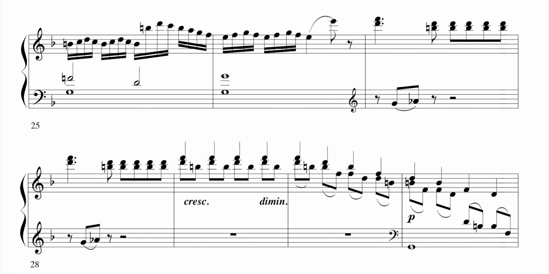The left hand for the first time has moved up to the treble clef, and a repeated sequence begins in bars 29 through 31. It sounds like this.